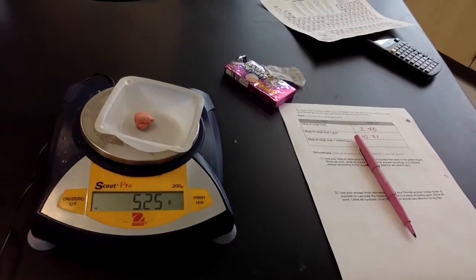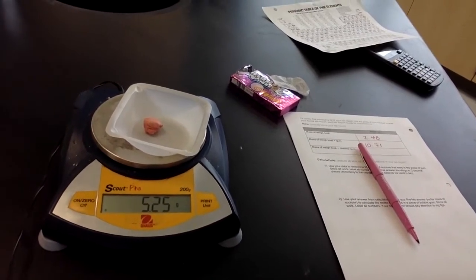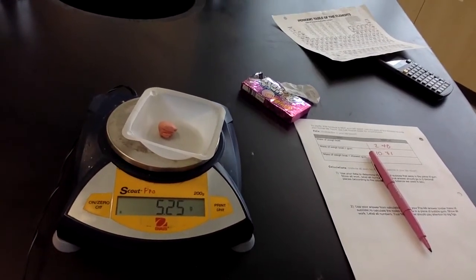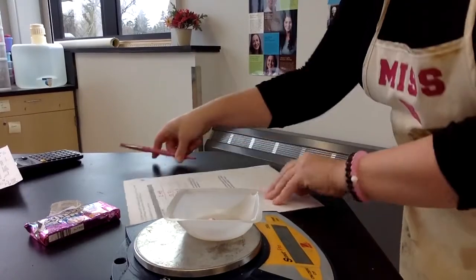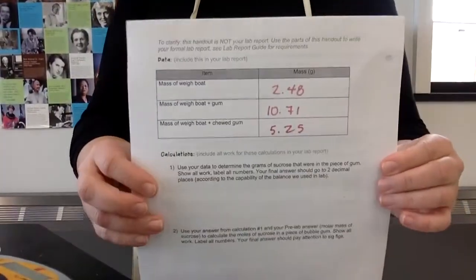Remember, we're expecting it to go down from our previous one, which it totally did. So 5.25 looks like it's holding steady. So then we record that. 5.25 grams is the after-chewed gum. So this is the data that you should have.